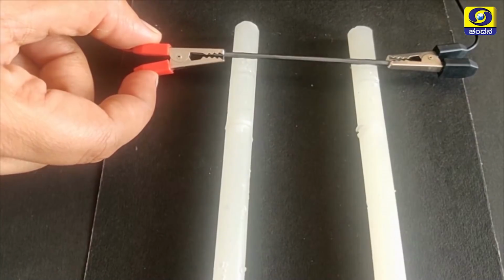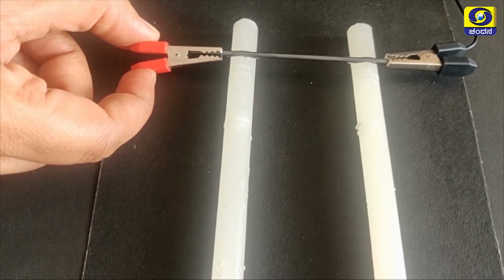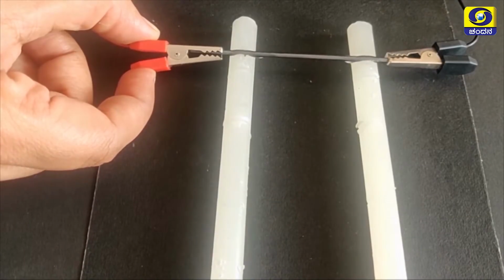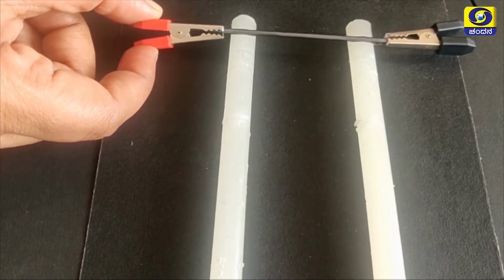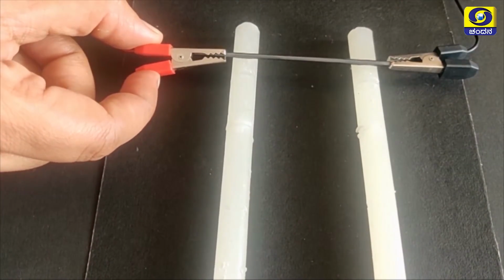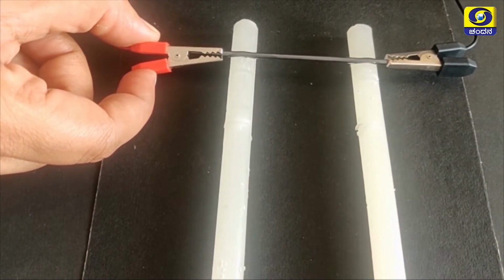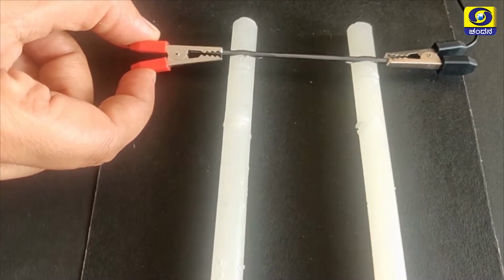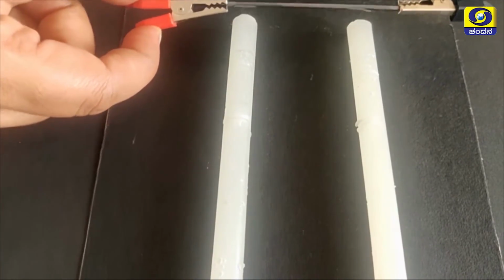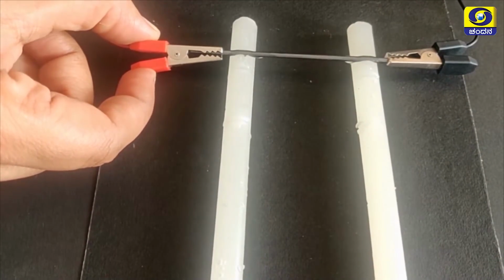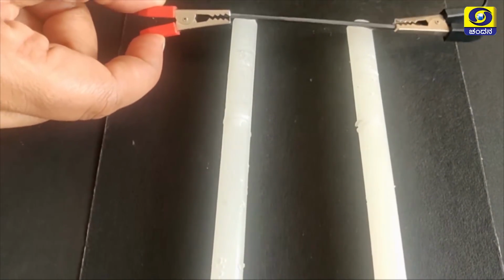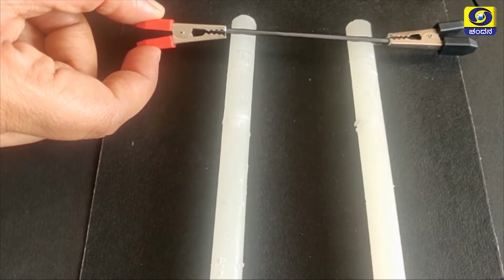Now just observe what happens. Yes, what are you observing? The candle is melting. That means the graphite lead is hot. What is the reason? Yes, it is because of the more number of collisions of electrons with the atoms, that is, the resistance is more. Therefore, more heat energy is produced here. This is what we call the heating effect of electric current.